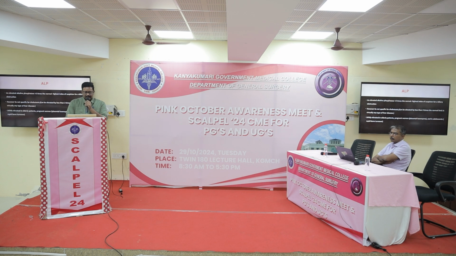jeopardized. And about this alkaline phosphatase, in obstructive jaundice, how many times will it be elevated? It will be elevated more than 3 times the normal range. It might also be elevated in elderly patients, pregnant women, and adolescents with rapid bone turnover. So if it is elevated more than 3 times, that is significant.